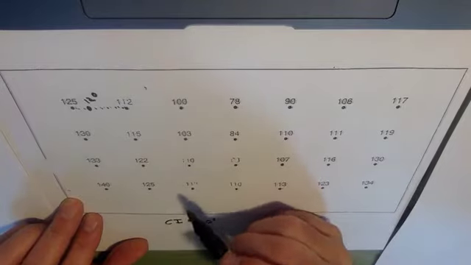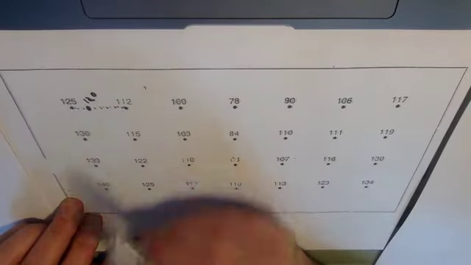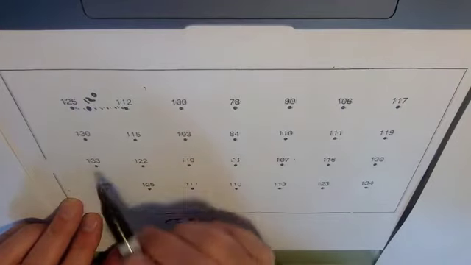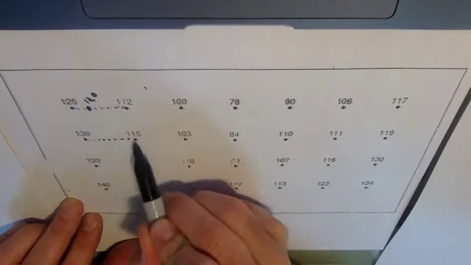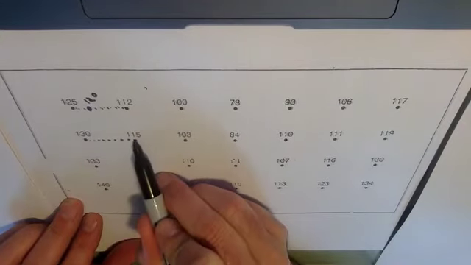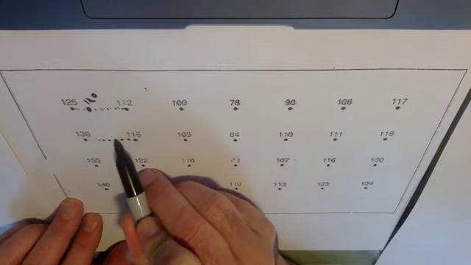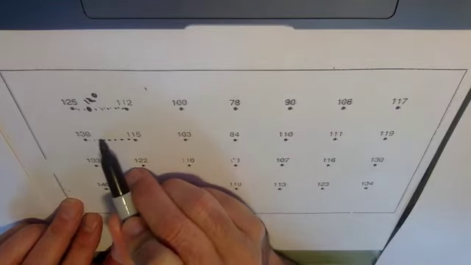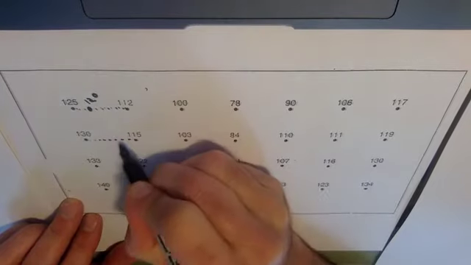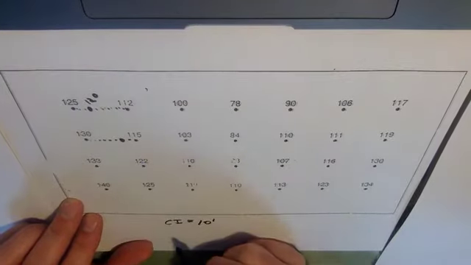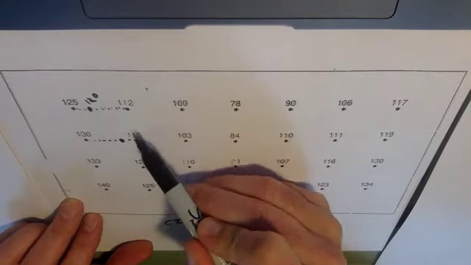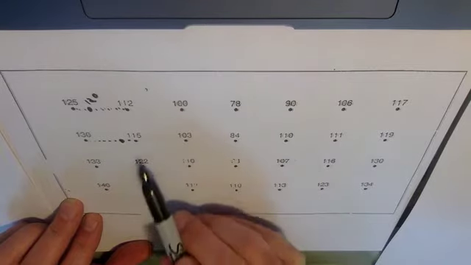Where else would 120 be? Would 120 be between 125 and 130? Nope. Would it be between 130 and 115? Yeah, it would be somewhere along that line, and it would be 1/3 of the distance between 115 and 130. So you can imagine going from 115, go 1/3 of the way, now you're at 120. Go another third of the way, you're at 125. Another third of the way, you're at 130. So 120 would be right here. Where else would it be? Would it be between 112 and 115? No. Between 112 and 110? No.